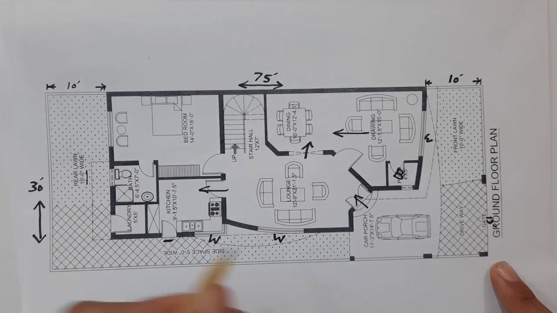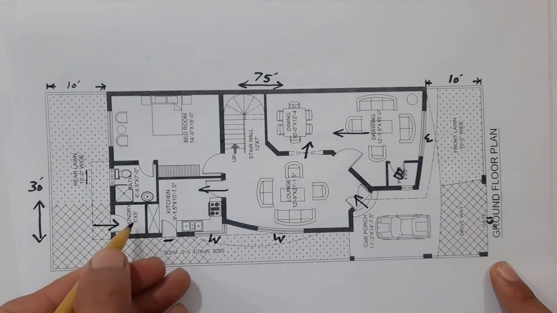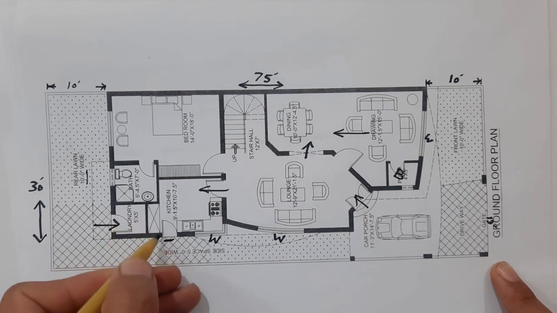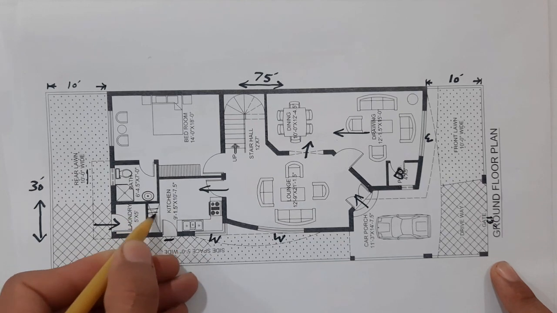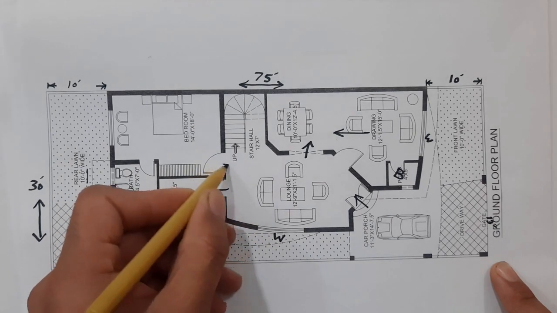Okay, next, guys, from this side you can use this laundry, and size of this laundry is 5 by 5 feet, and here, guys, you can also use this as a shelf or as a wardrobe. You can also use it in this kitchen. Next, we have the first bedroom.